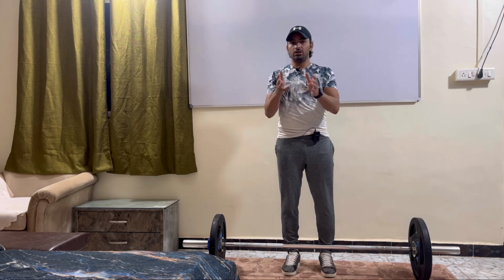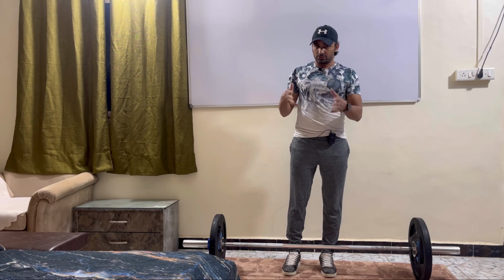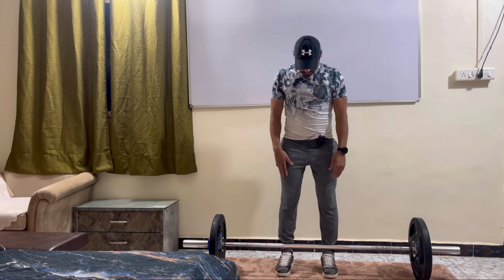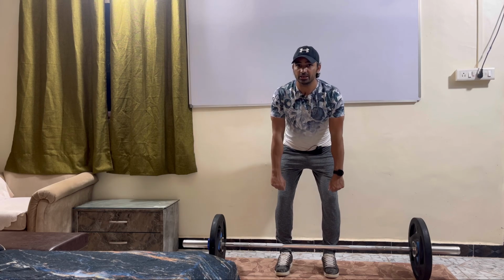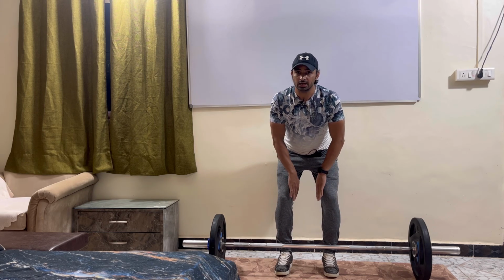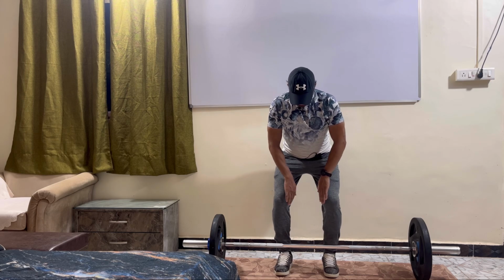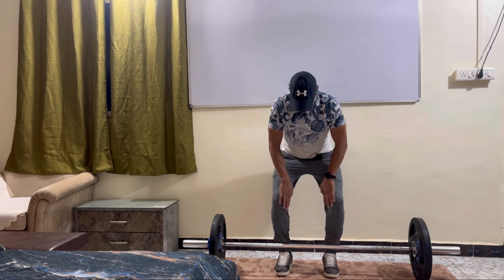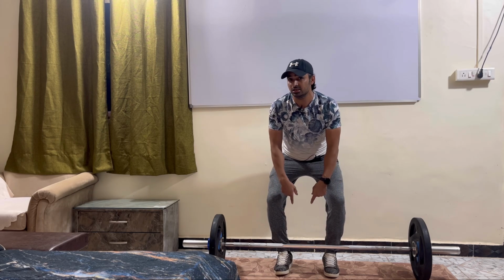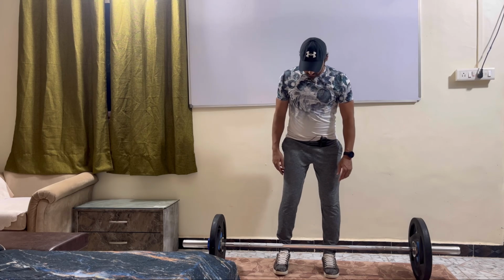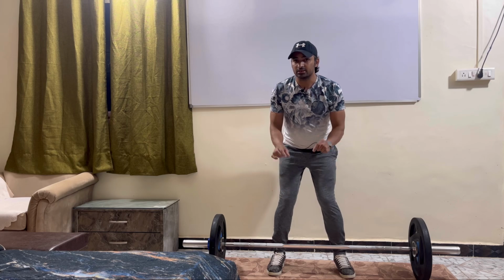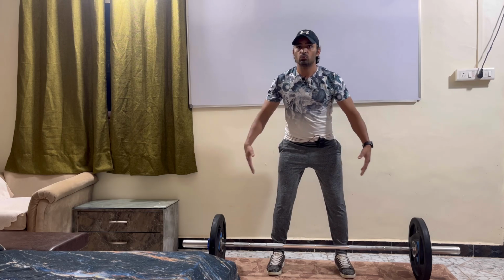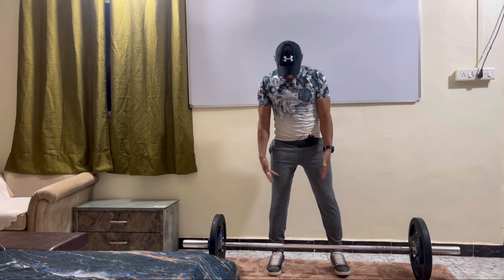And how will you check this stance? Suppose I am standing like this, shoulder width stance. When I am going down, if my knees are opening this way, like inversion or eversion, this movement is happening, it means my stance is very narrow. And if this is happening inward, then it means my stance is very wide. So you have to check this thing.